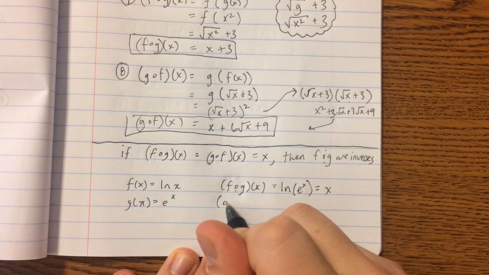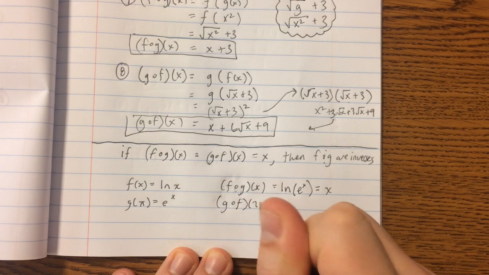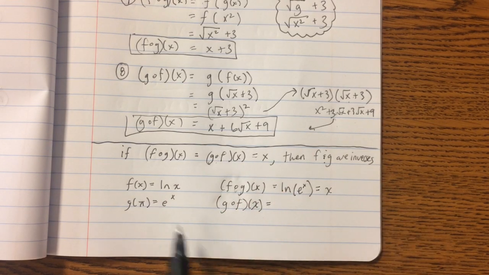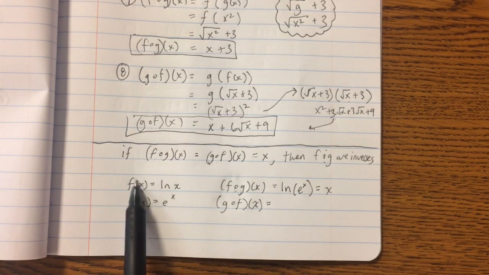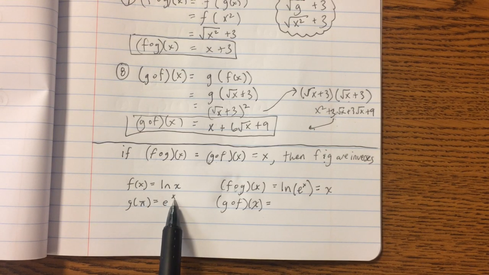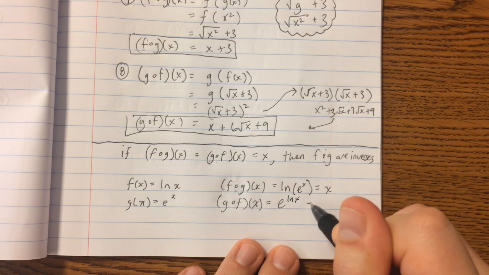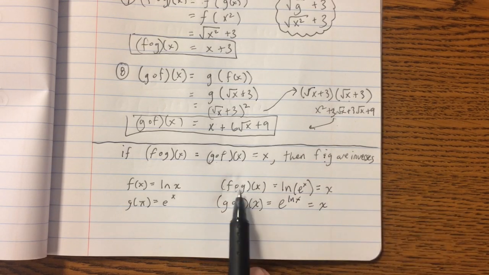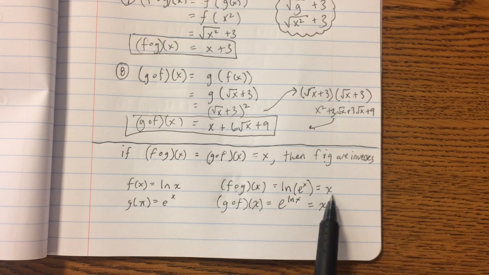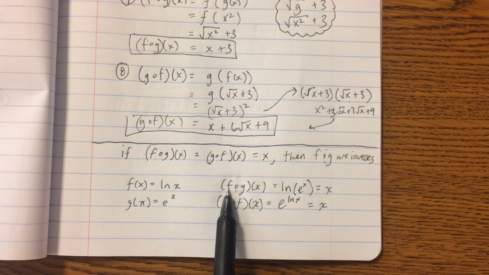Similarly, g of f of x would be what we get when we substitute f of x, natural log x, into g, e to the x. So we'll have e to the natural log x, which also just equals x. So both of these equal each other and they equal x, and therefore we can say that f and g are inverse functions of each other.